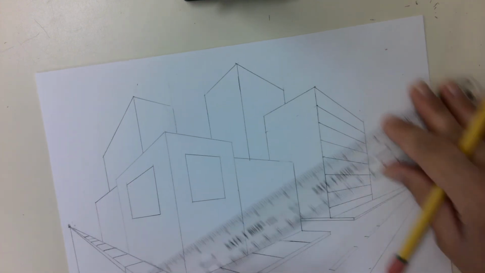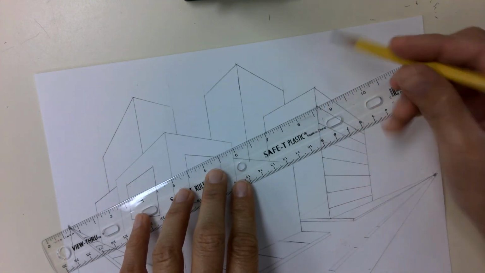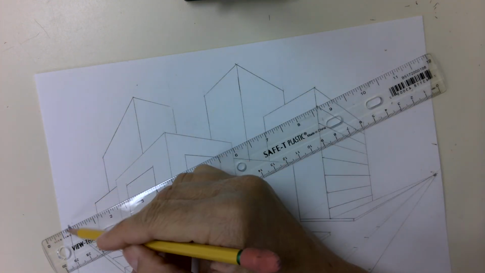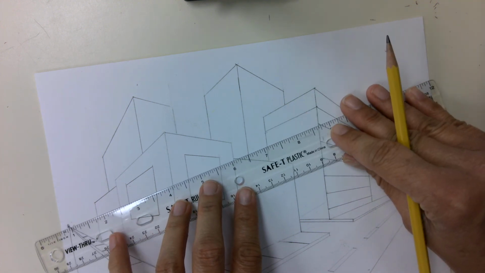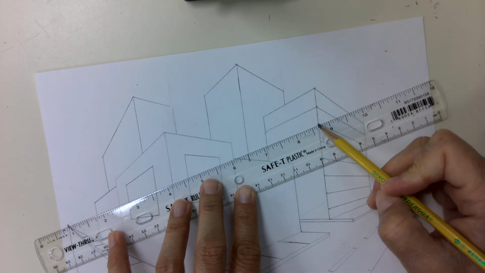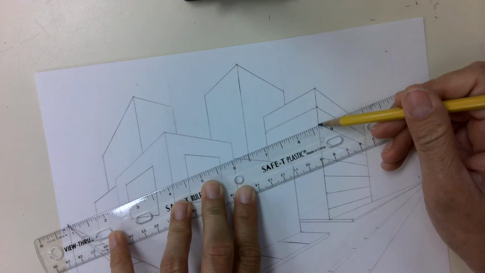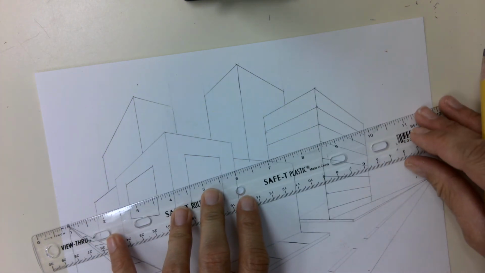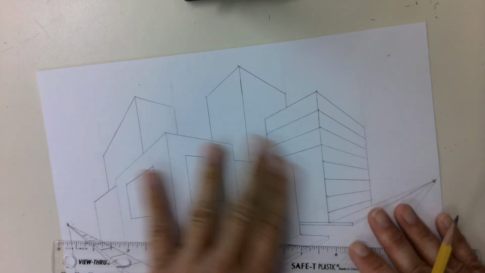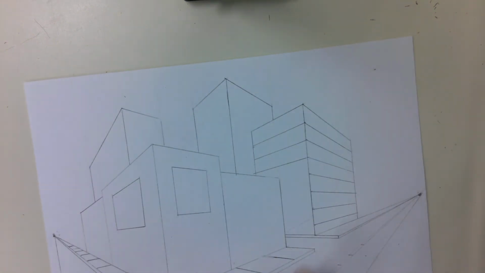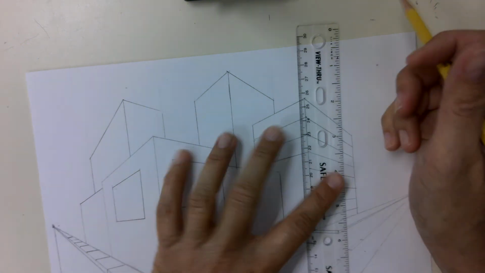Okay, so I got those. And then I'm going to do the same thing over here. So I'm going to meet back up to where I started, make sure it's lined up to my vanishing point, and do that same thing. So here I'm meeting there and to the vanishing point. All right, so you can continue that all the way down. Then what I do, you can keep it that way, or you can make bricks.